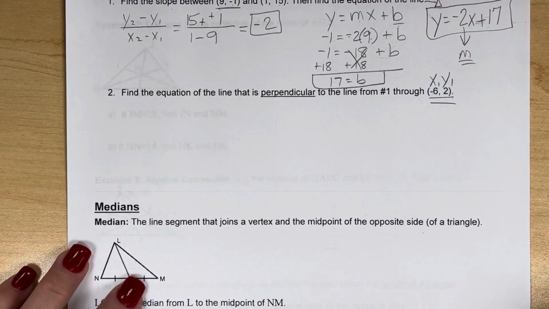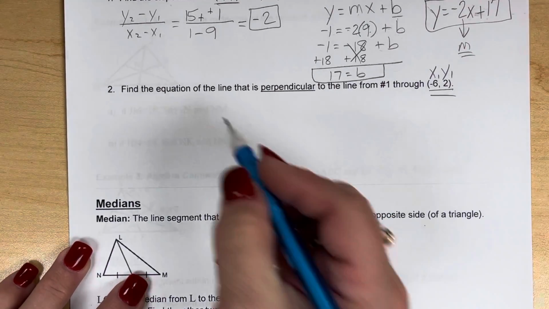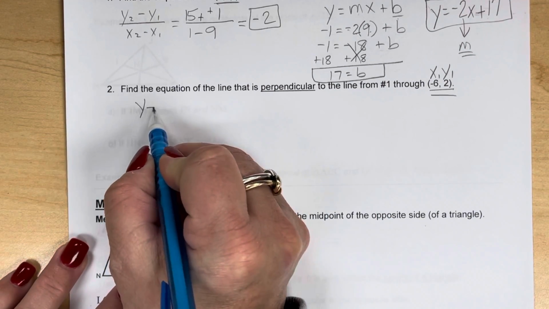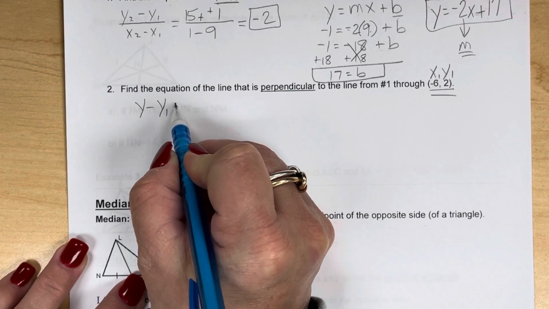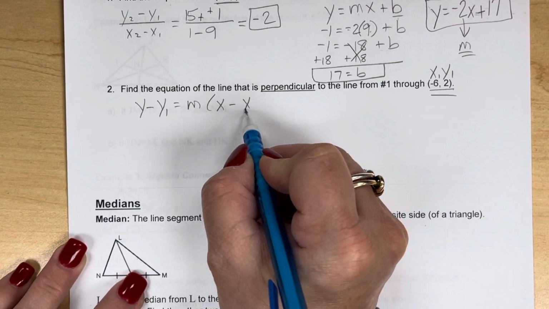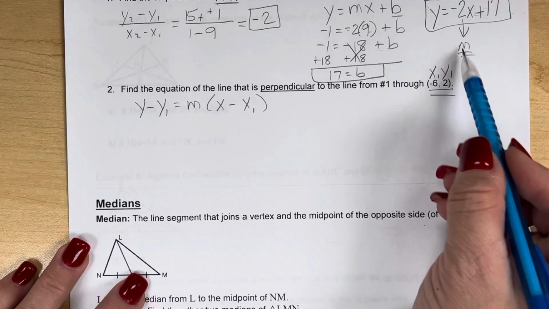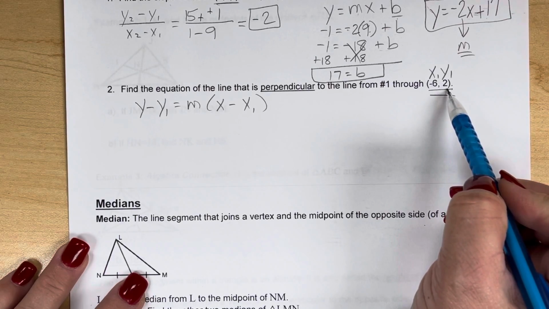And in case you've forgotten, it's been a while since we did this, but we have to use the point slope formula, which is y minus y1 equals m times x minus x1. That's the formula you use. It's called point slope.